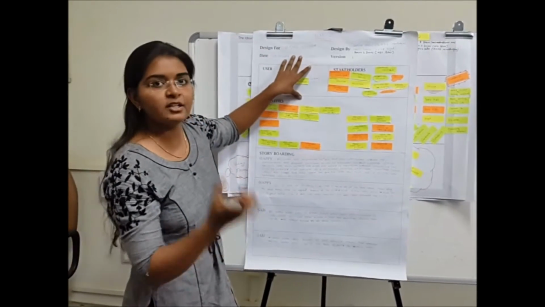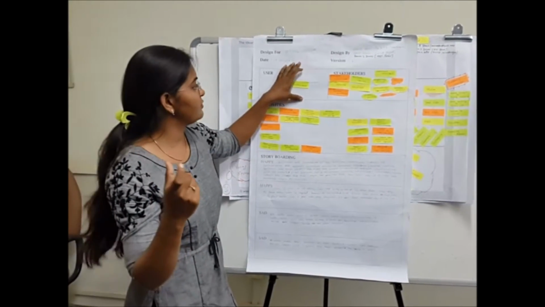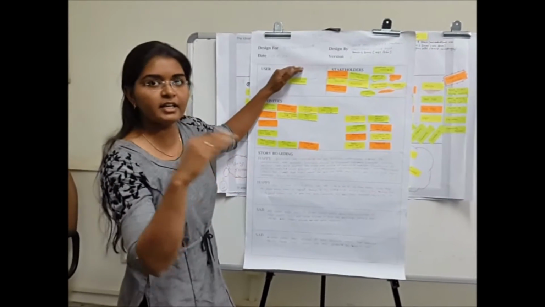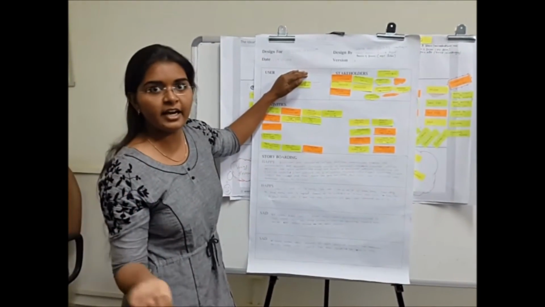Now we fragmented the voter into different types. We decided the fragmented users like aged, younger, first attempted, physically handicapped.